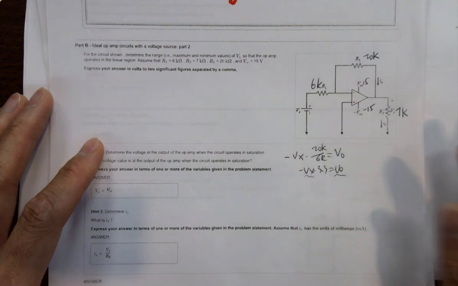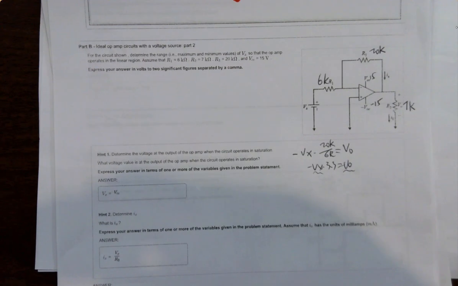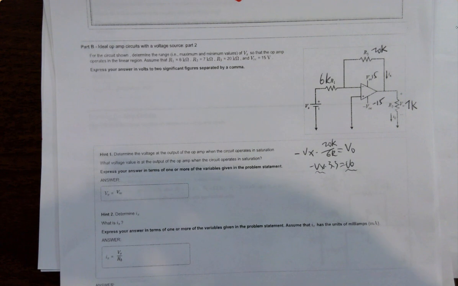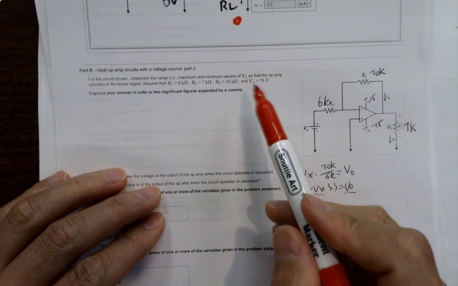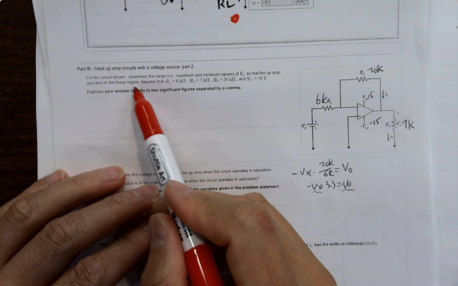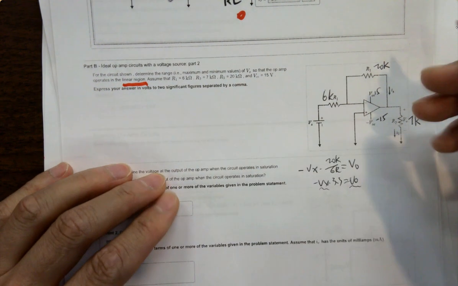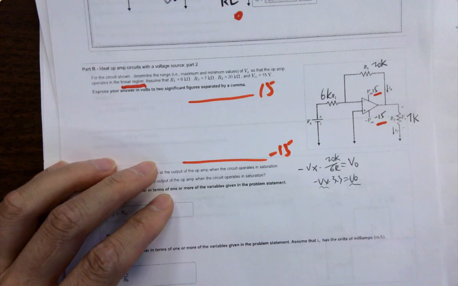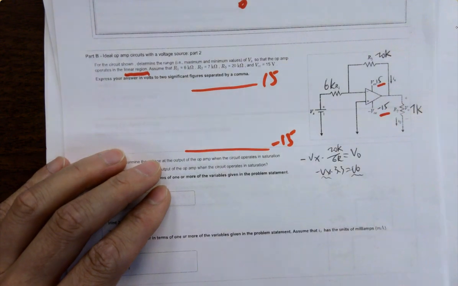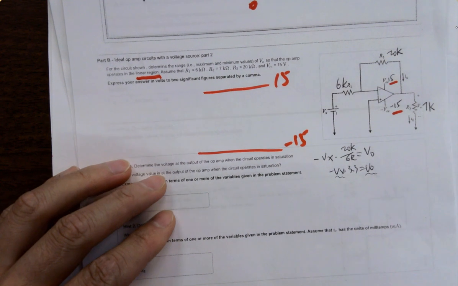What about this? You see it on the back? For the circuit shown there, determine the range of Vx so that the op amp operates in the linear region. So linear region means it's not saturating like what I showed you, right? The problem tells you it's plus minus 15 volts. That's the two power rails, 15 and minus 15. So your maximum output could be either 15 or minus 15. It cannot be beyond that.